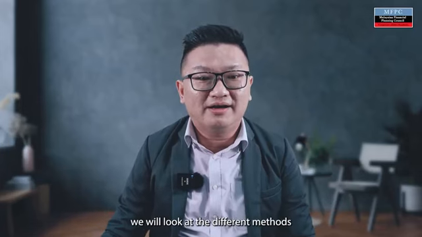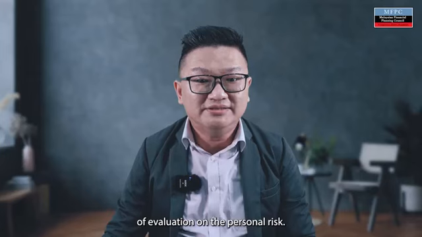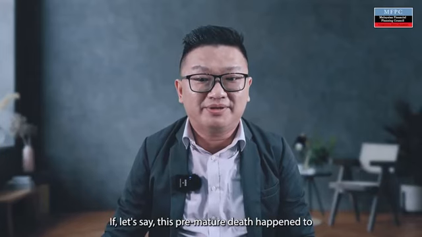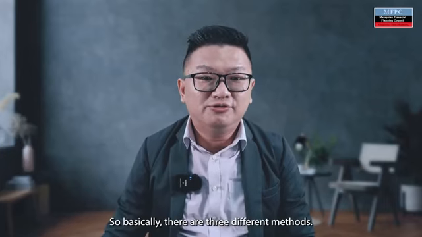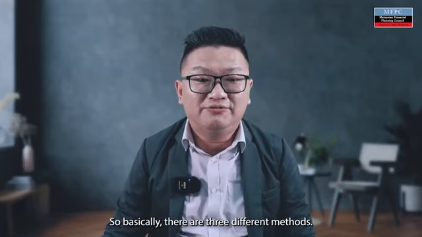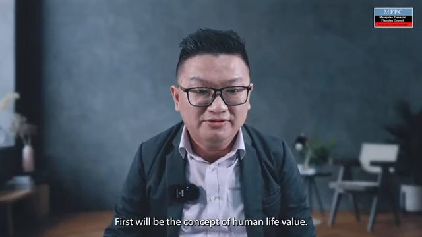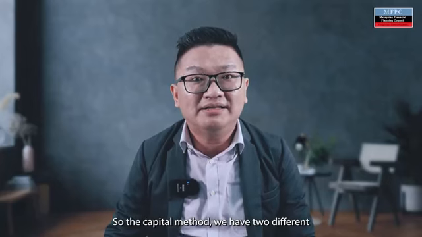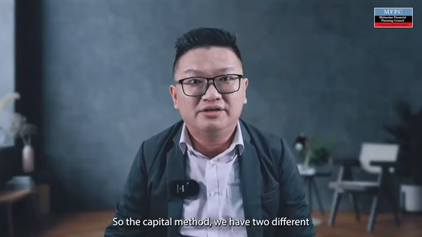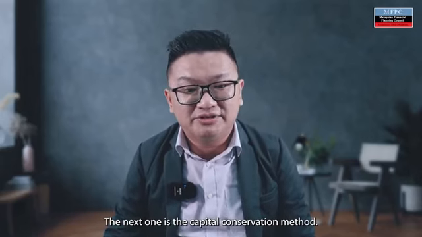Okay, the next one we will look at the different methods of evaluation on the personal risk, if let's say there is a premature death happening to an individual. So basically there are three different methods. First will be the concept of human life value. The next one is the capital need method. For the capital need method, we have two different approaches. First is the capital liquidation method. The next one is the capital conservation method.